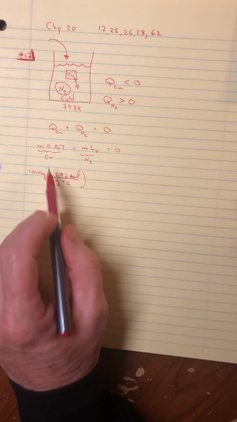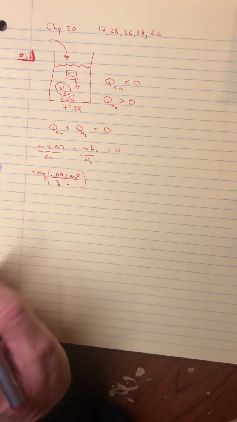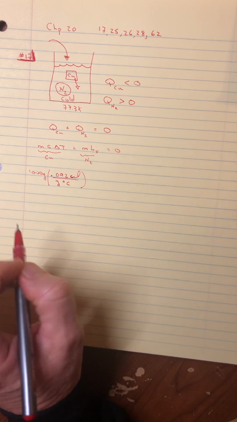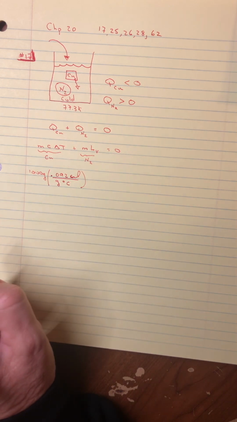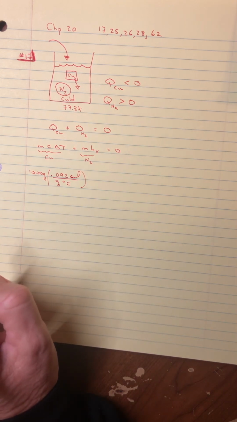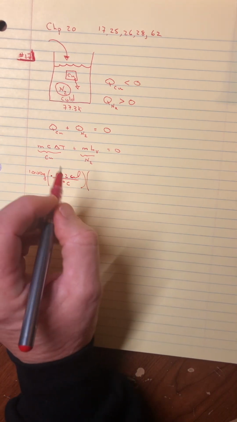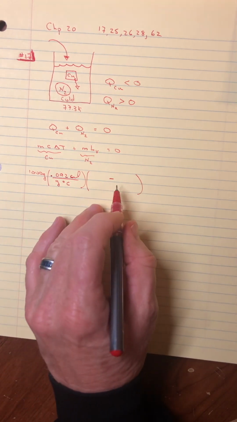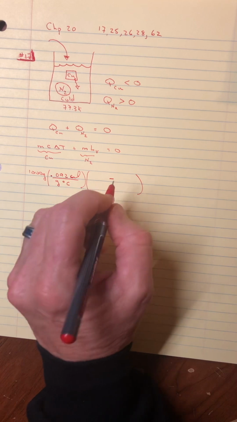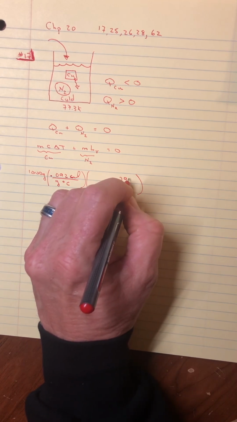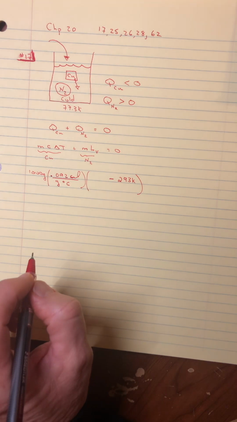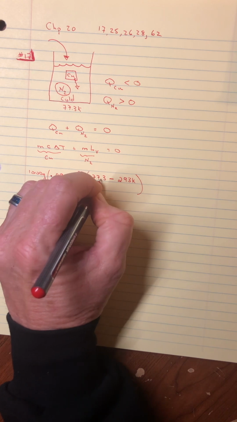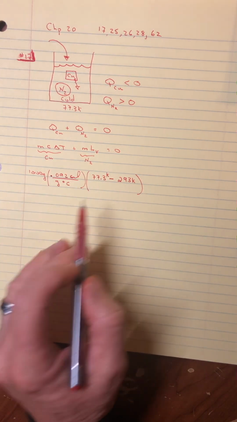And so notice the specific heat is in grams, so I'm going to put my mass in grams. And the change in temperature, let's see, they said it started at 20 degrees Celsius. So if I put final minus initial here, the initial is 20 Celsius, but I'm going to write that as 293 Kelvin. And the final is 77.3 Kelvin. And so that's the change.